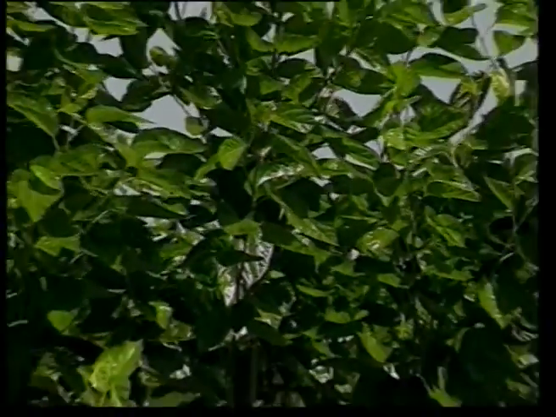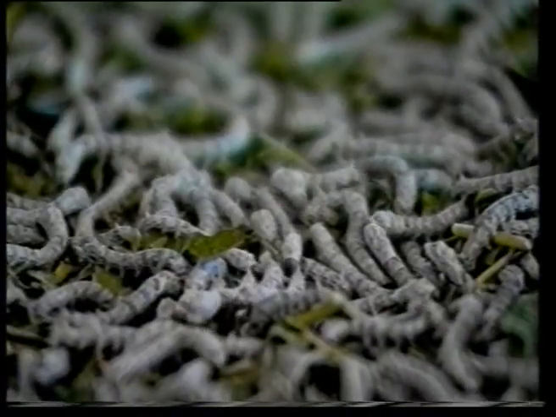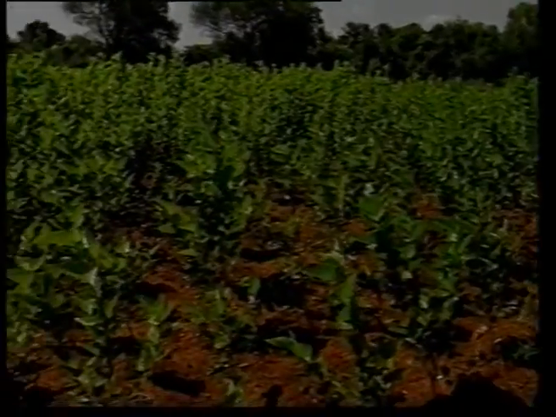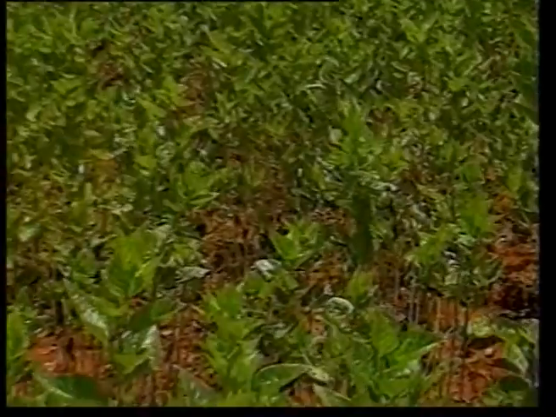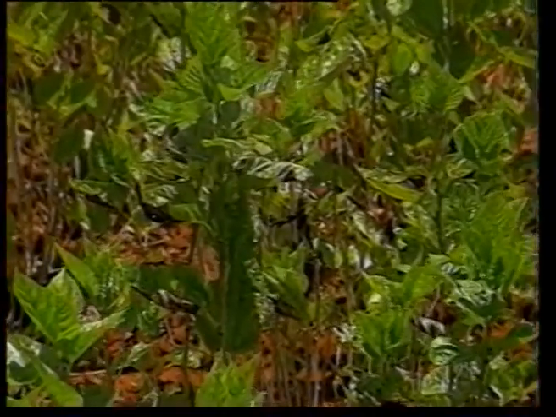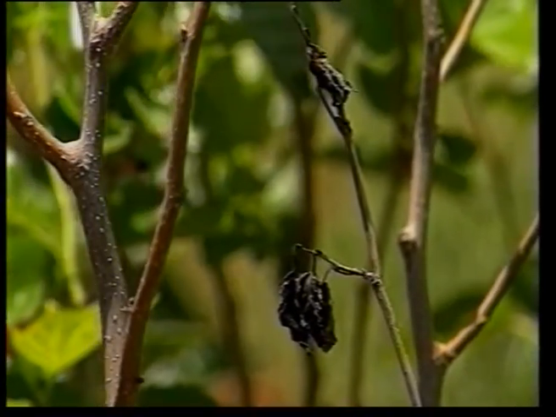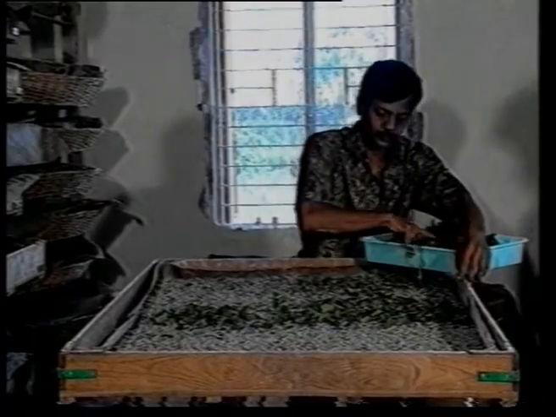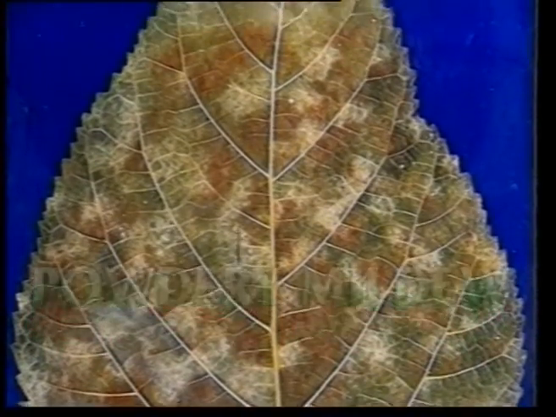Mulberry is cultivated for its leaves to rear silkworms. This foliage is susceptible to a number of diseases, resulting directly in reduced leaf yield and indirectly affecting the growth of silkworm, cocoon yield and quality. Major diseases which affect leaf production are leaf spot, powdery mildew and leaf rust. All three are caused by fungi, and infection is therefore more likely during the rainy and winter months.